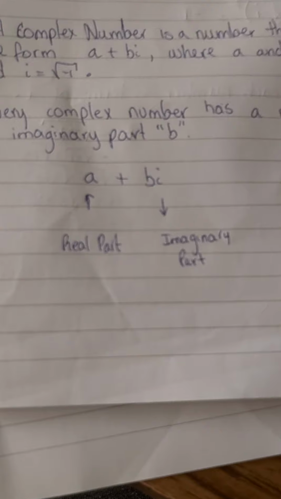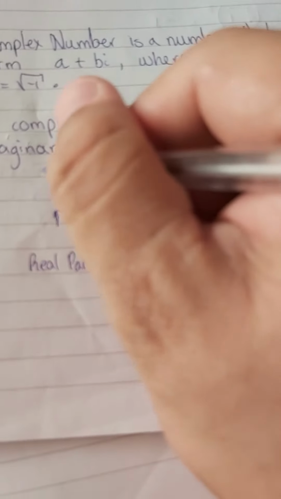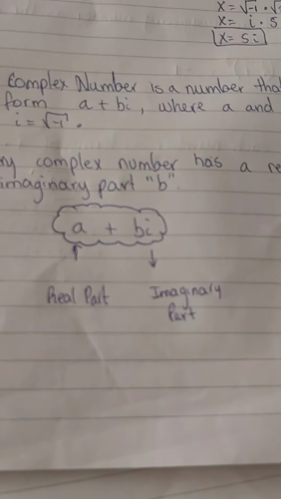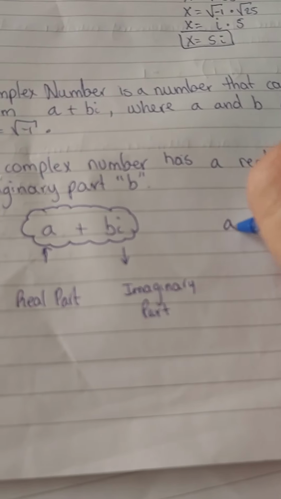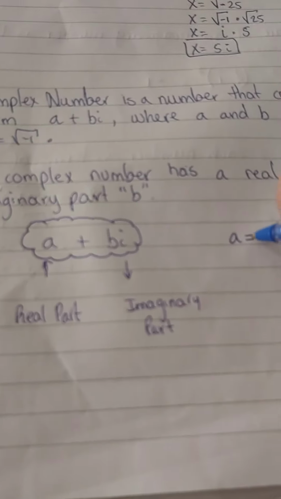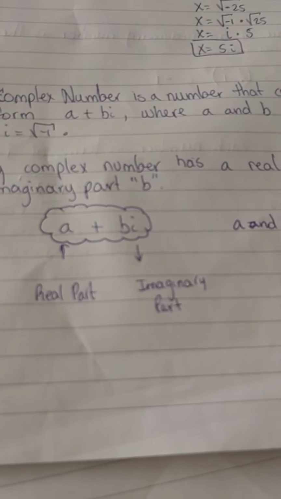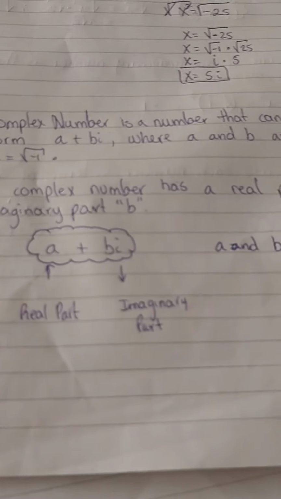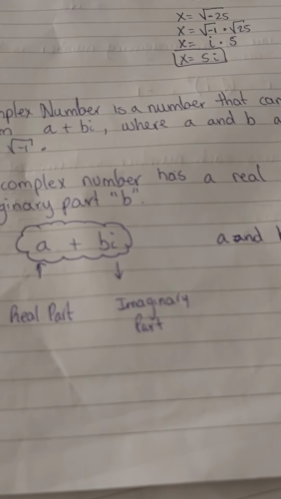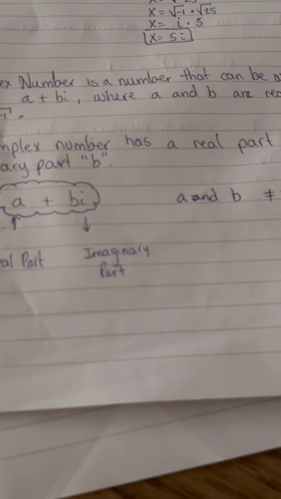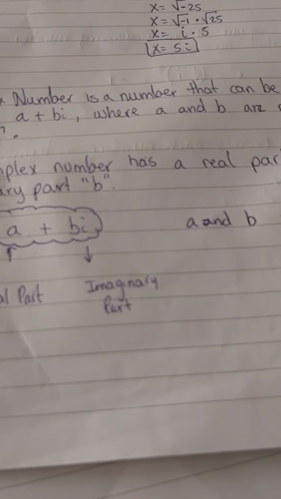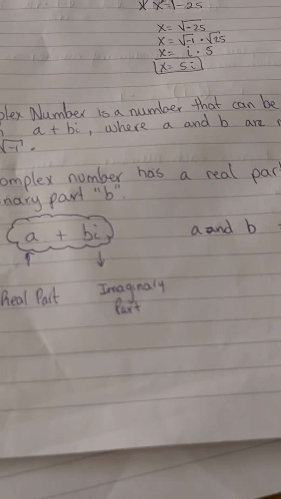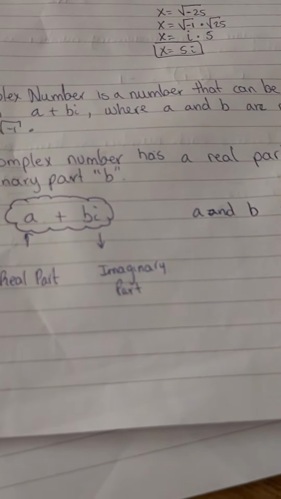Now, notice, in the complex numbers a plus bi, if a and b are not equal to 0, then we call them a complex number. Right?